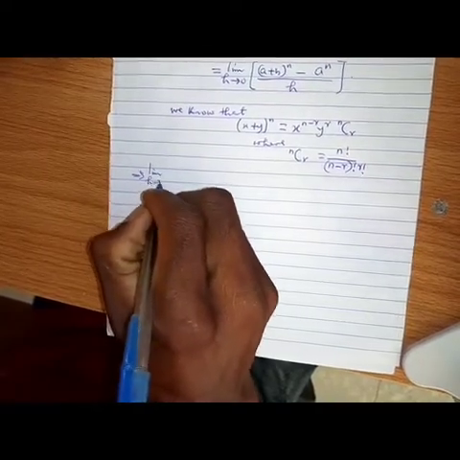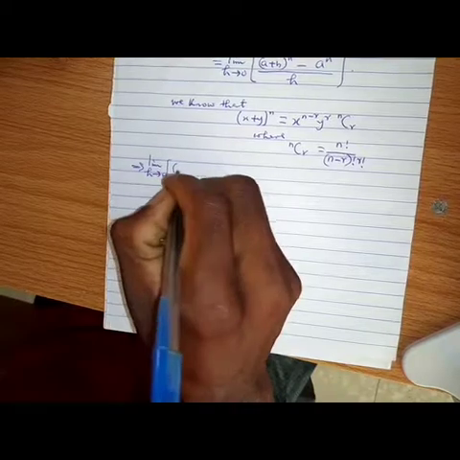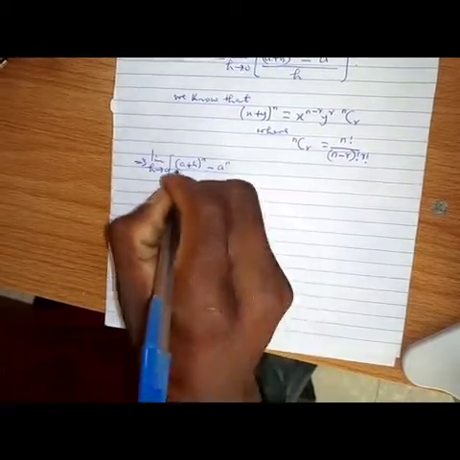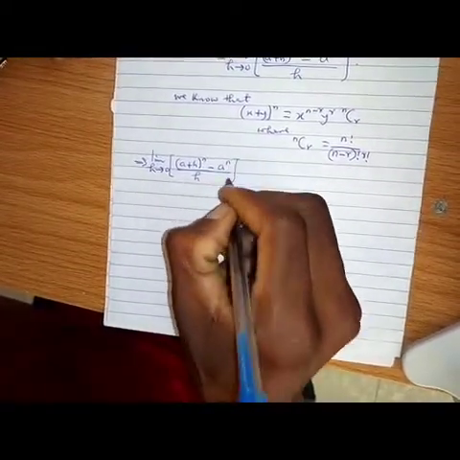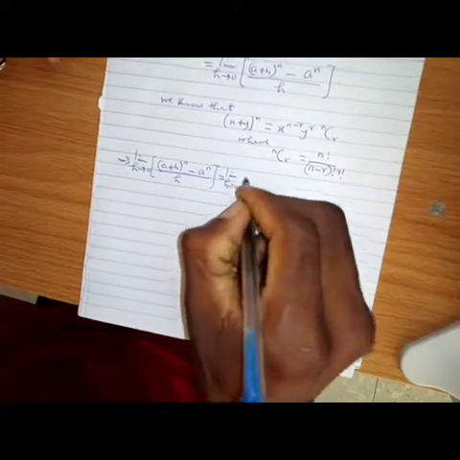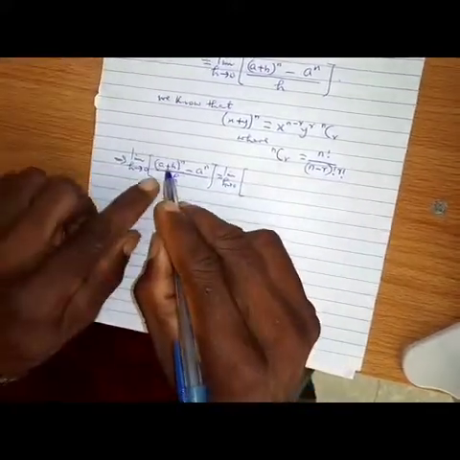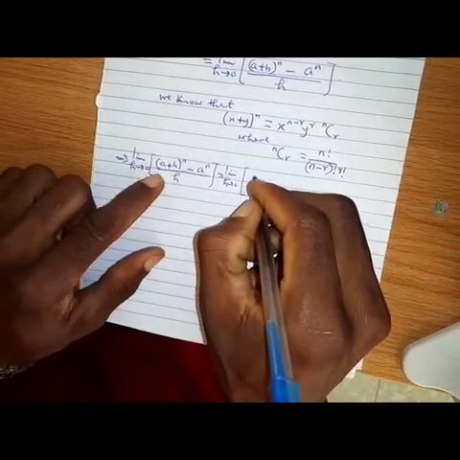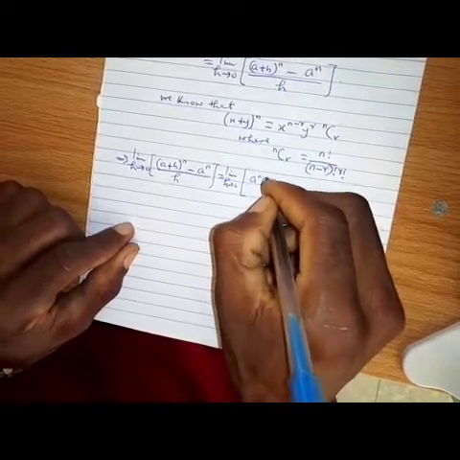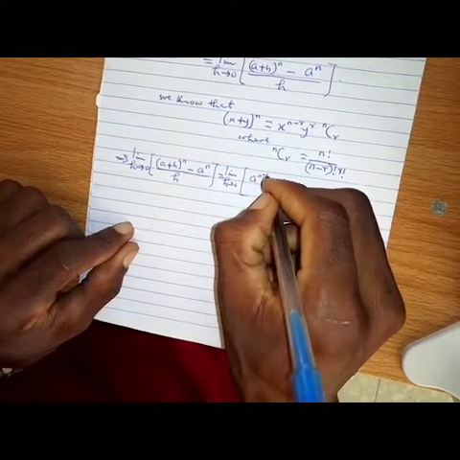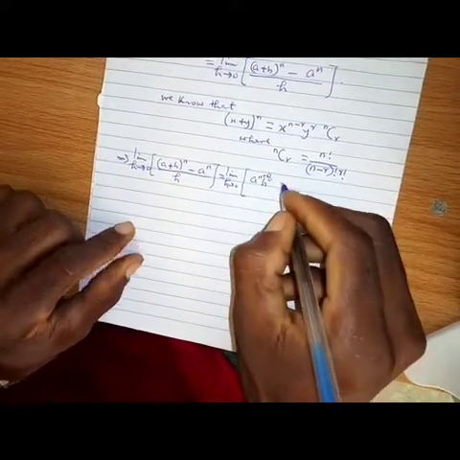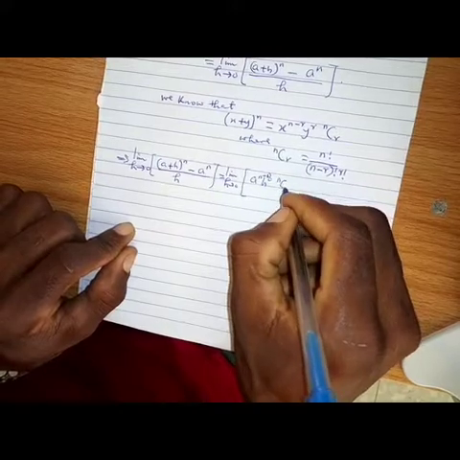So this implies the limit of h tends to 0 of (a plus h)^n minus a^n divided by h is now equal to the limit of h tends to 0 of, now here opening using binomial, we have a^(n minus 0) h^0 n combination 0.